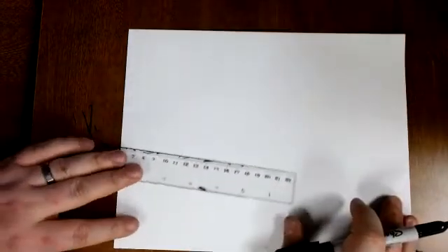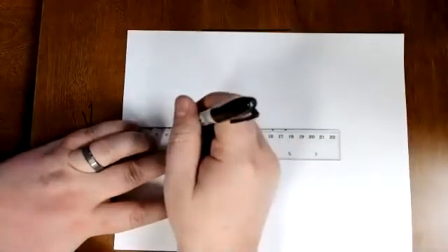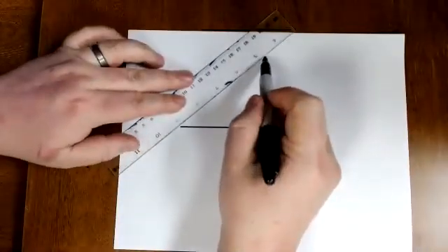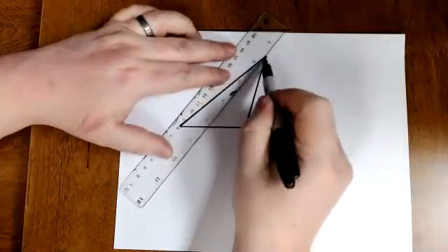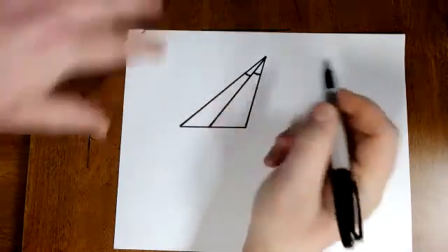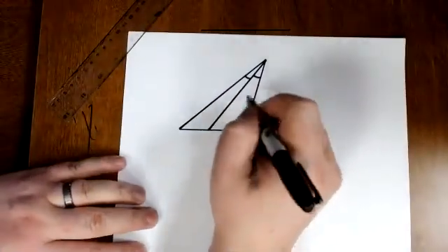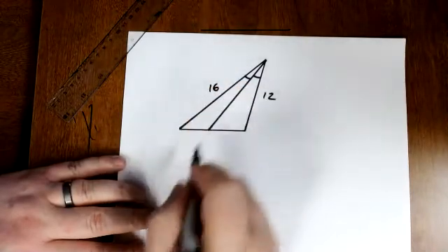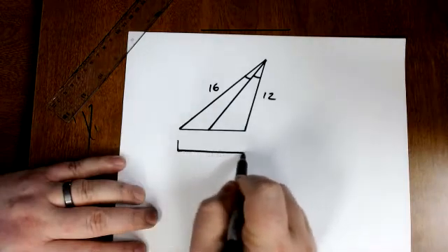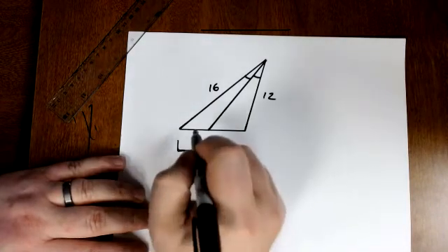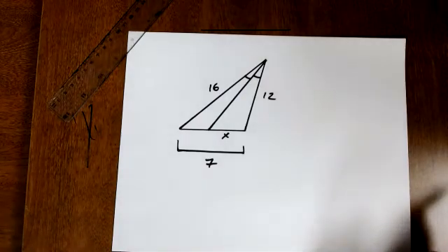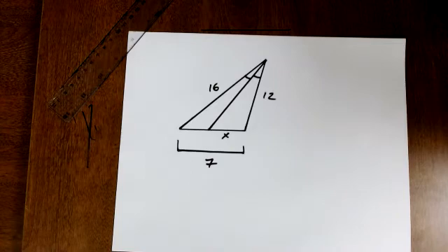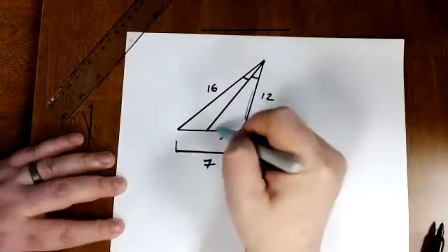So let's do this one. So definitely the 12 and the x go together.